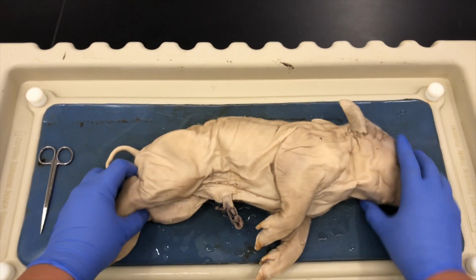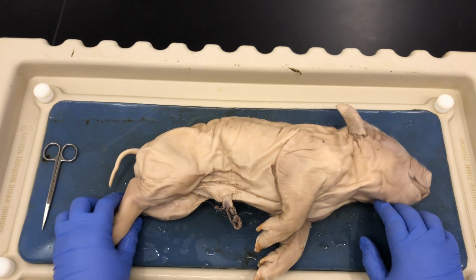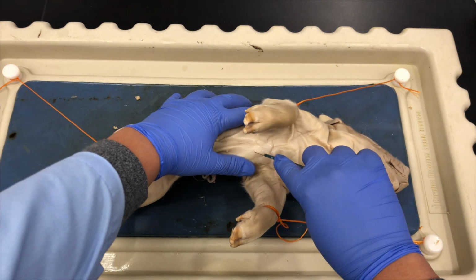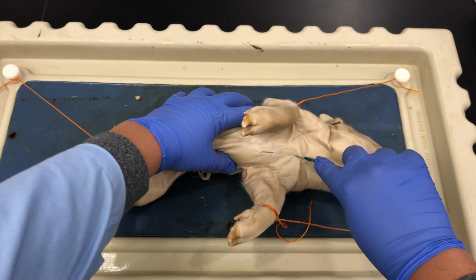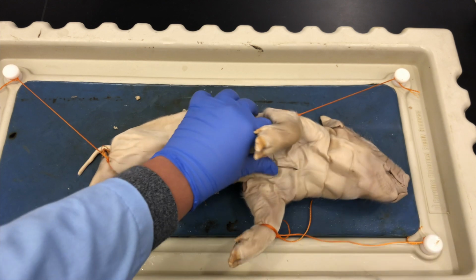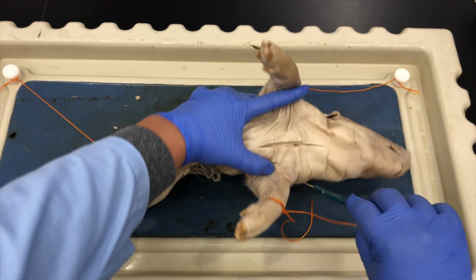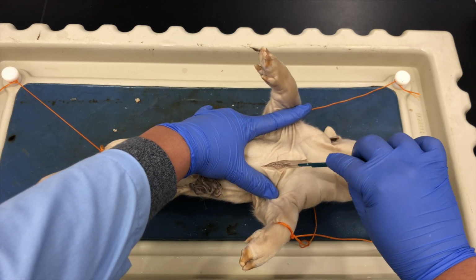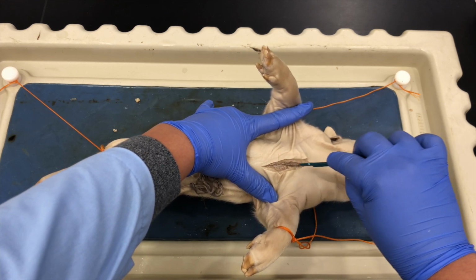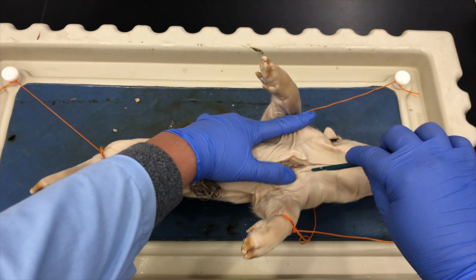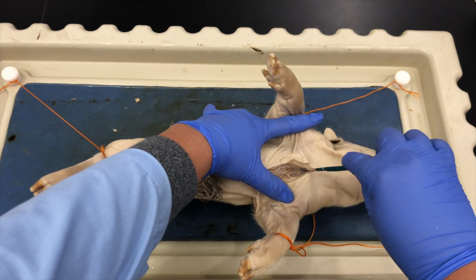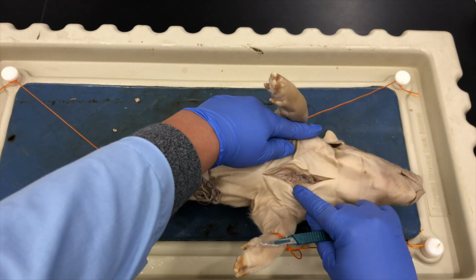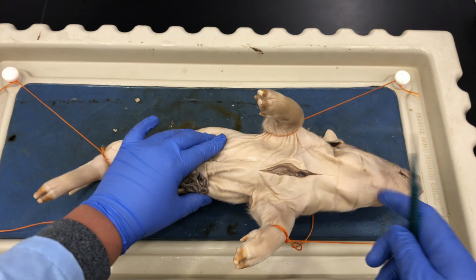Next, I will tie up and dissect the fetal pig. Here I have the fetal pig already tied up, and I will begin with my first incision. I will be using a scalpel for the majority of the dissection. With this first cut, I was going between the forelimbs all the way to close to the neck, cutting very carefully, trying to be careful not to cut myself and not to cut too deep to avoid damaging the internal organs.